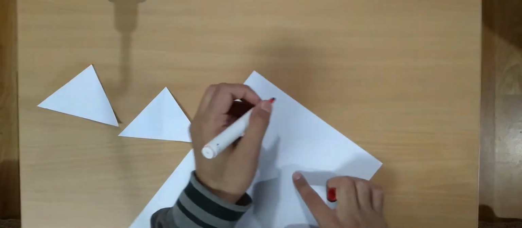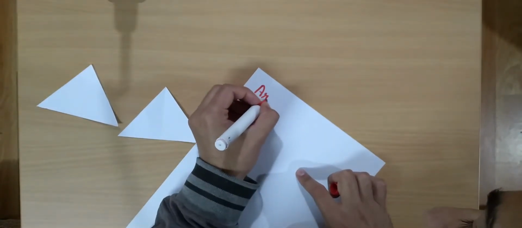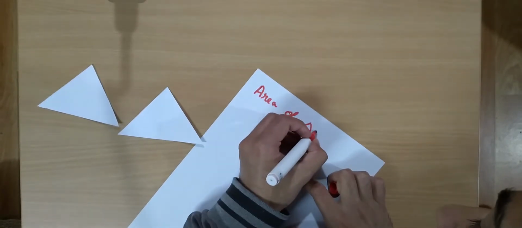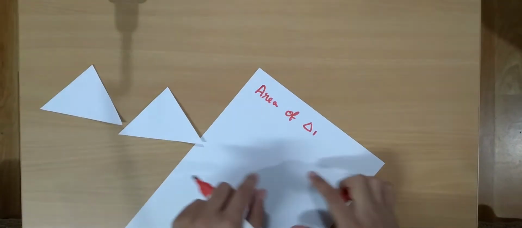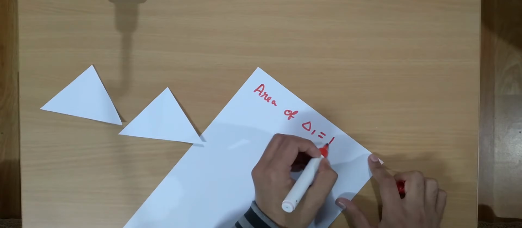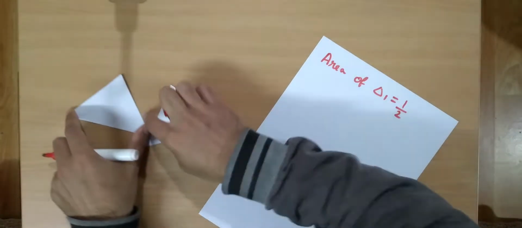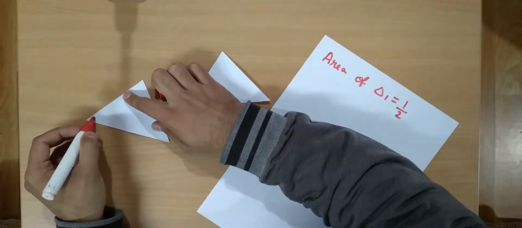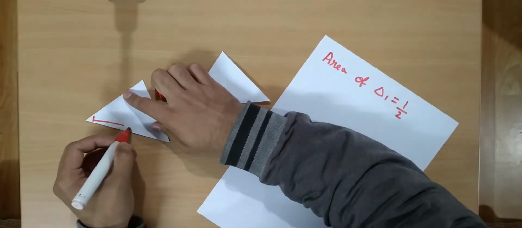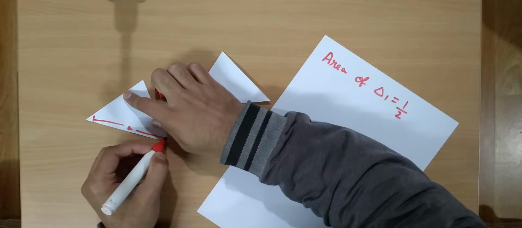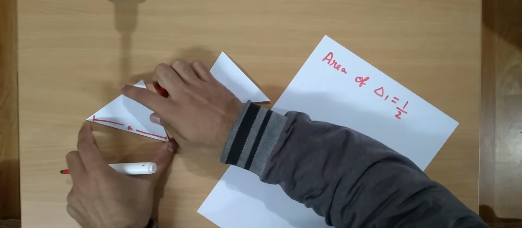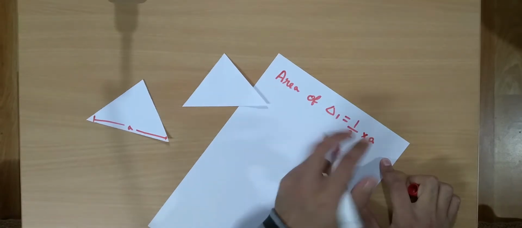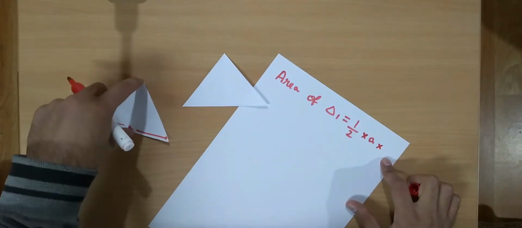So area of triangle 1, let's say, equals half into, let us call this length A. So I can write half times A, which is the base, times this height.